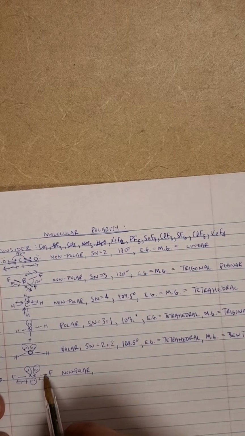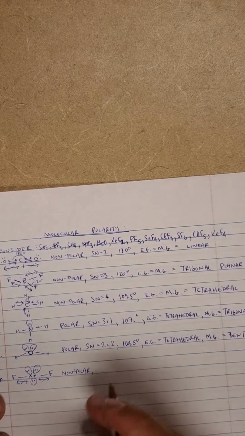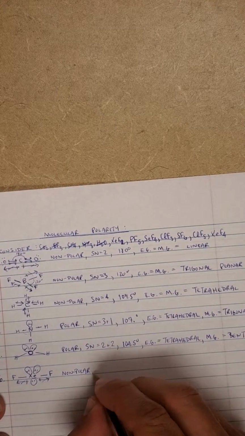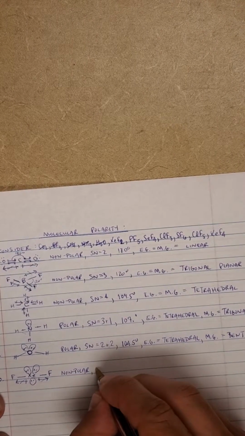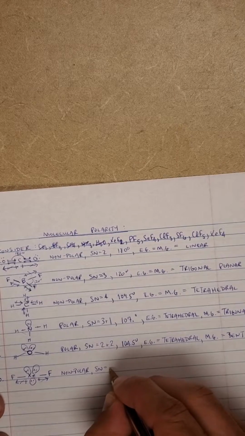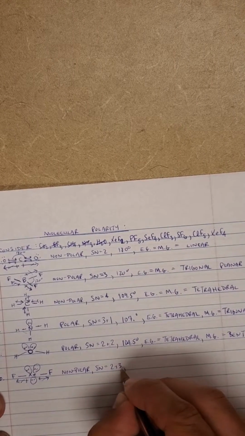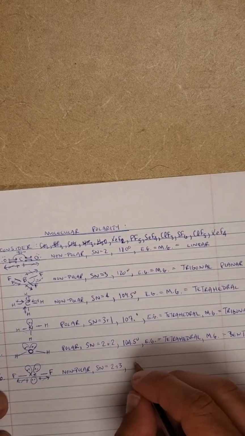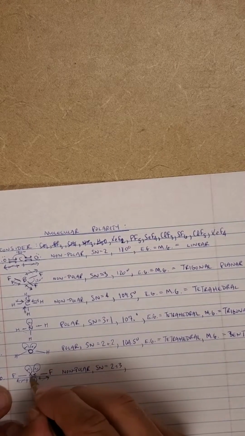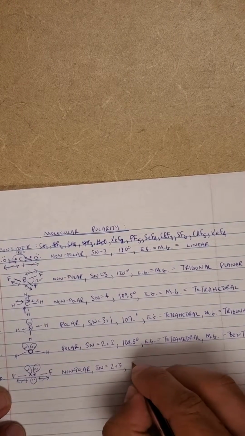So we have 1, 2, 3, 4, 5 electron groups. 2 of them are bonding, so that'll be 2, plus 3 lone pairs equals steric number of 5. And the angle between this bond is 180 degrees.